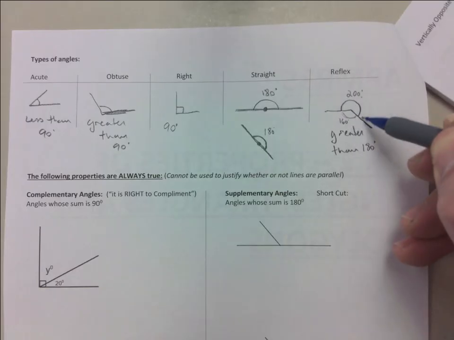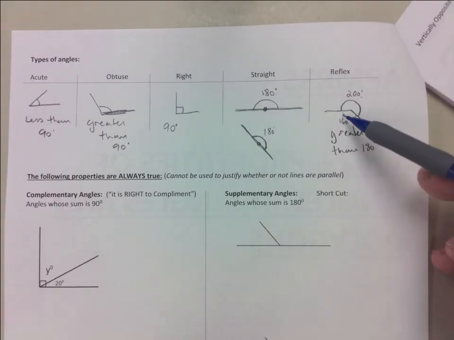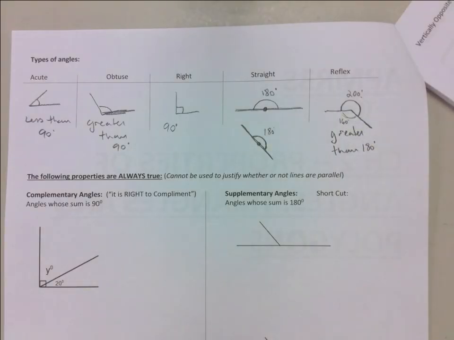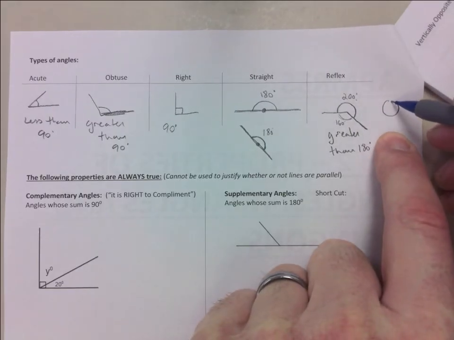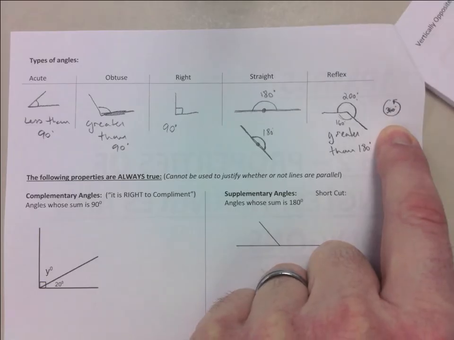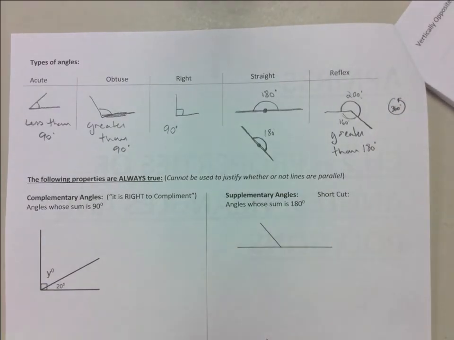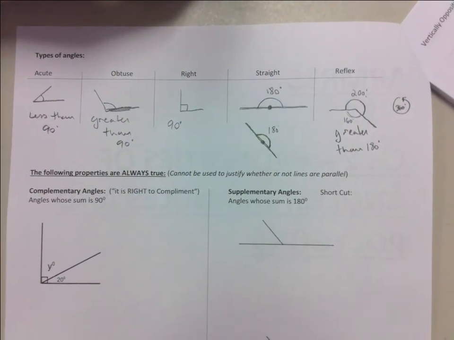So sometimes we want to use that as well. If I give you this, you can find the rest, which is 160. Okay, so keep that in mind. I'll just say a full circle has 360 degrees, so you remember, it's going to come in later.